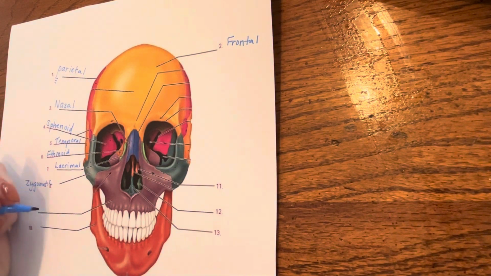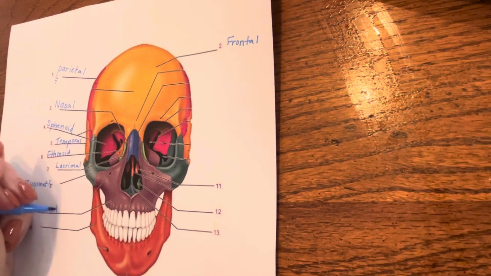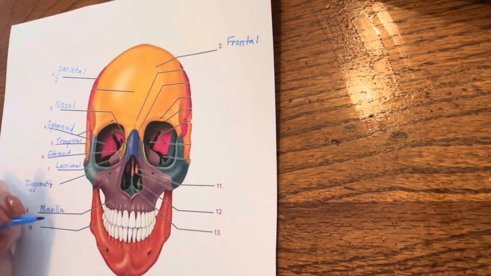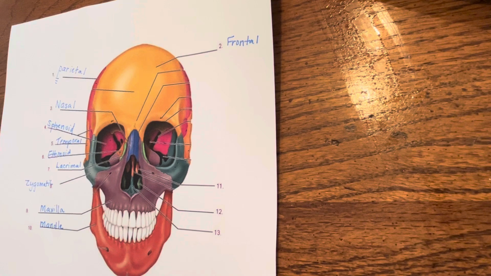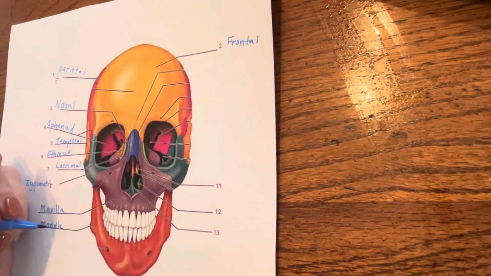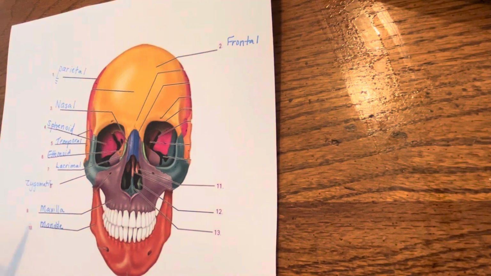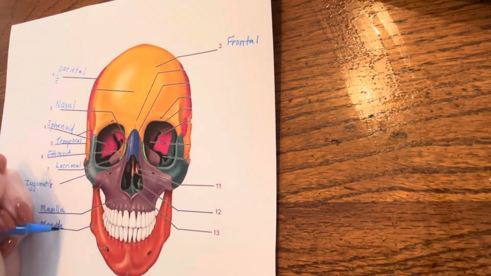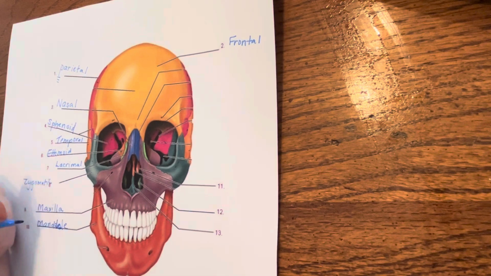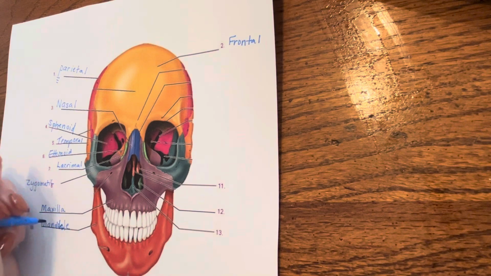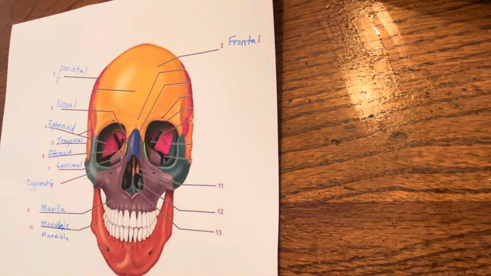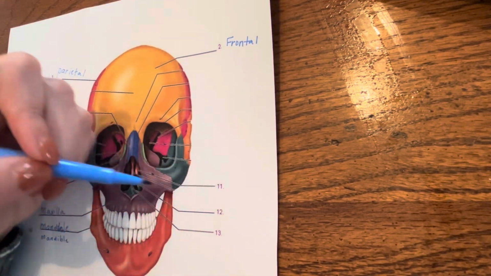9 is pointing to the maxilla. 10 is pointing to the mandible. And we've mentioned how this joint here allows you to move your jaw. Mandible. I spelled it wrong. Mandible. Here we go. I'll write that again so it's easier to see. There we go. Let's go over to 11.